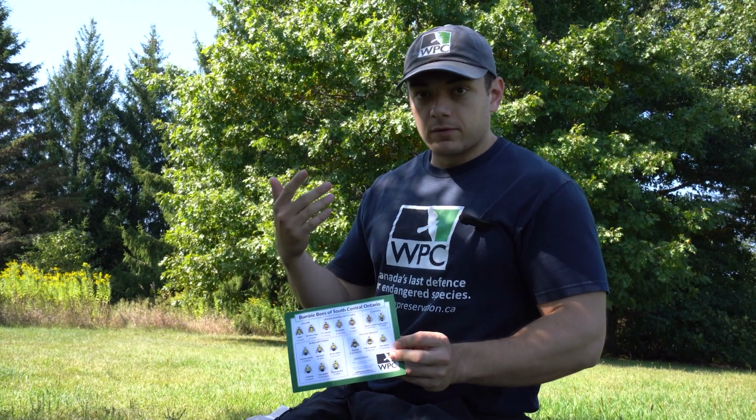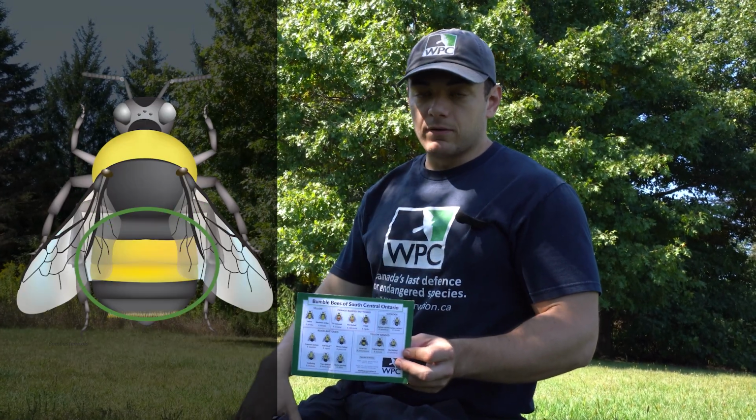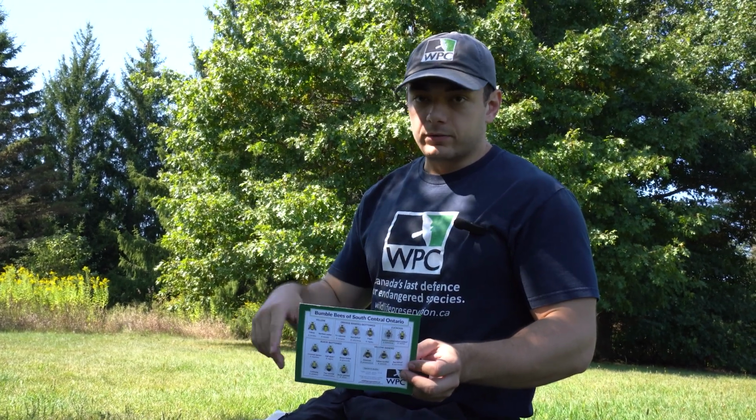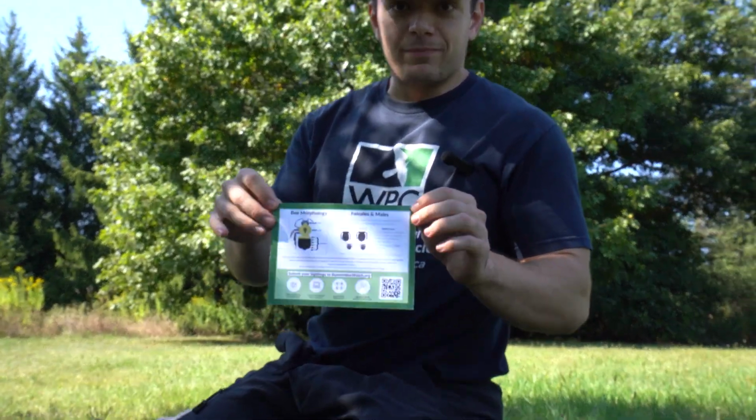The things that we're looking for mostly are the color pattern shown on the head, the thorax, and the abdomen. The thorax being that middle part of their body where the wings and the legs attach, and the abdomen being that long part extending at the back of the body, which is basically the bee's bum. And if you're confused at all, very handily, we have all of this on the back side of these cards.